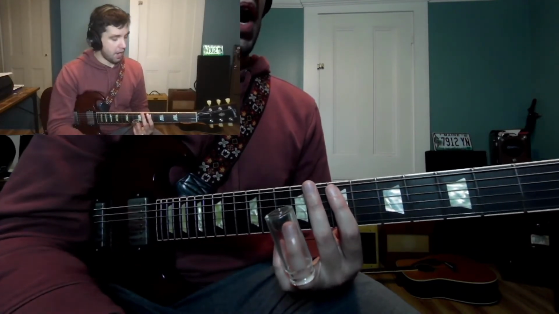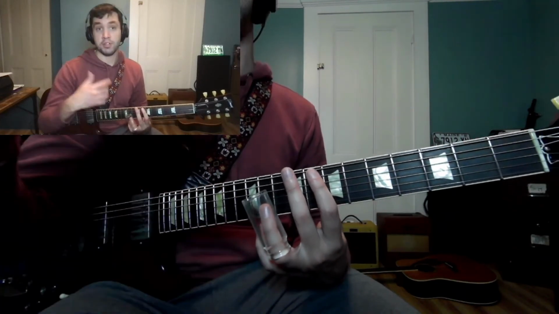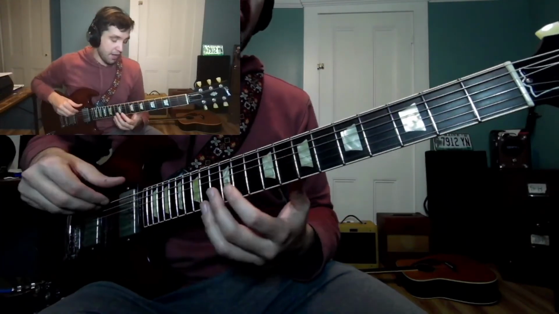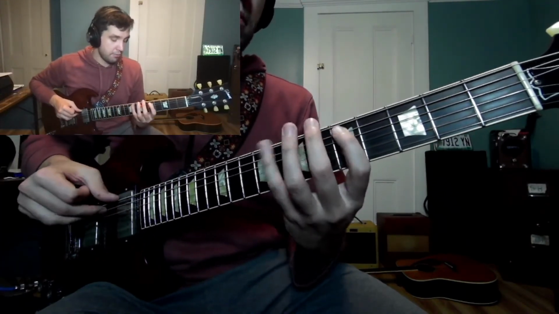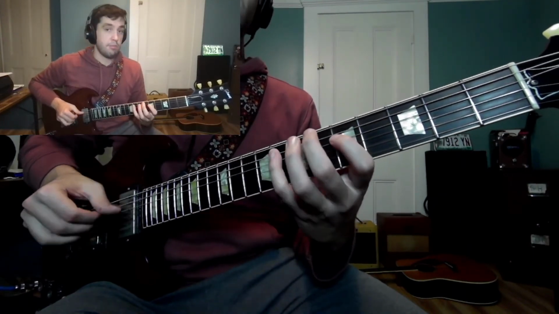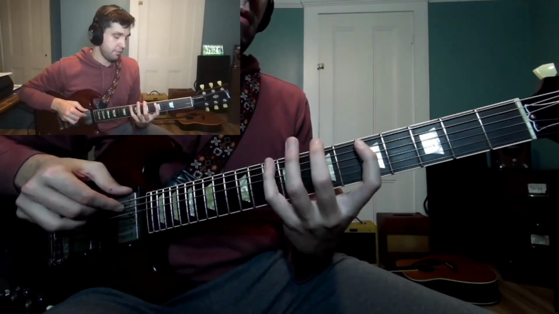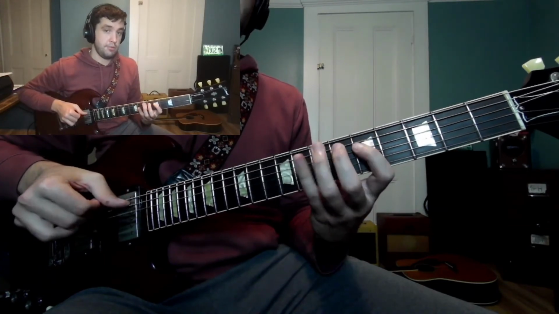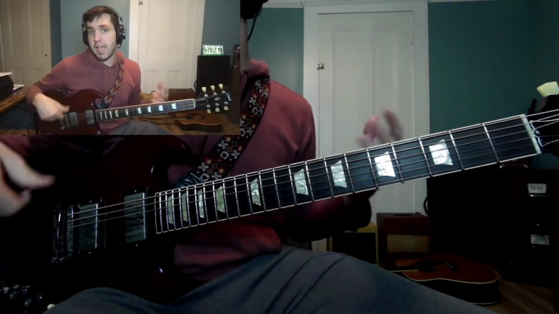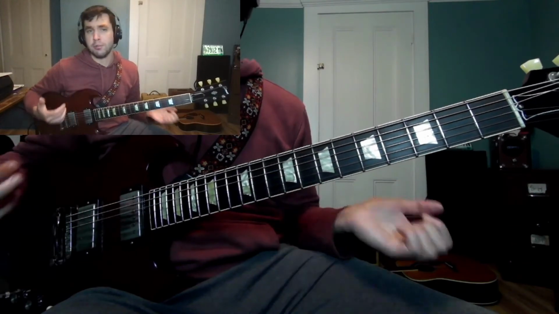So I highly encourage you to take that pattern and practice it all the different ways I kind of talked about before. Maybe practice that pattern in thirds, so going. Or in groups of threes. Just as little exercises to train yourself with your technique, and then start developing actual melodic phrases.